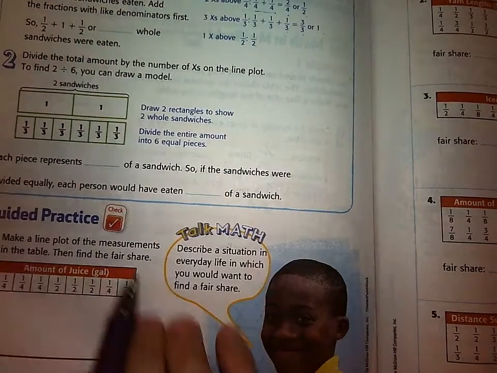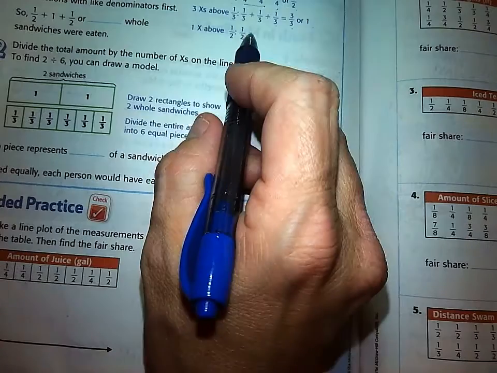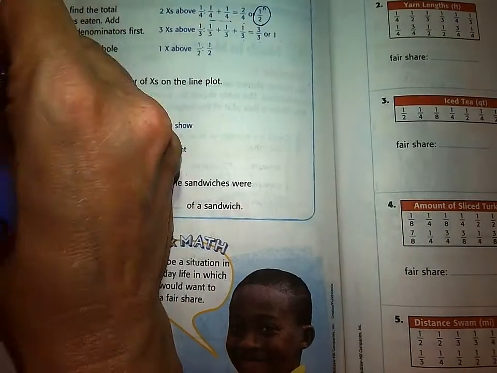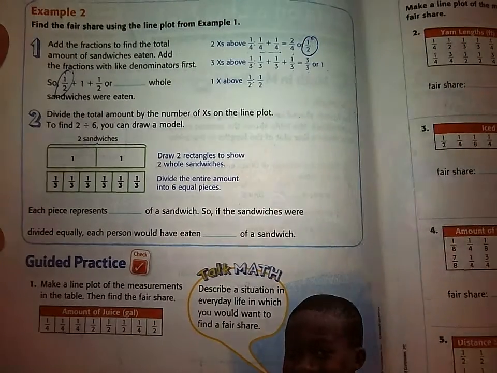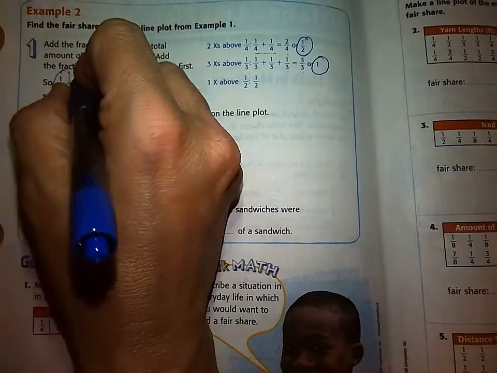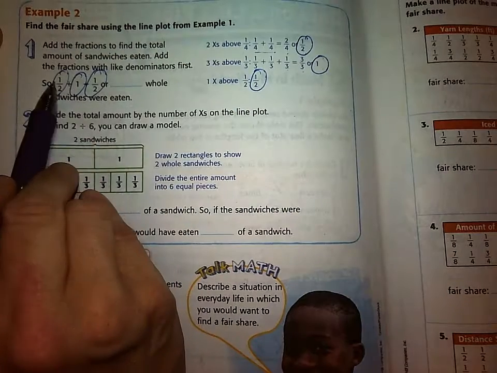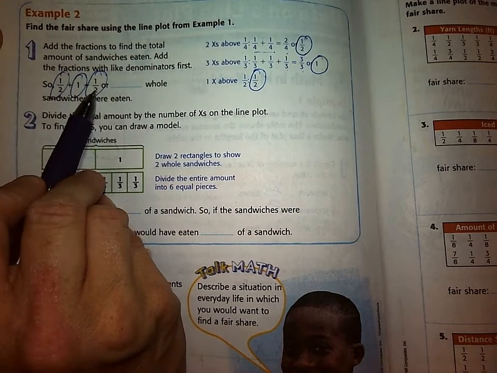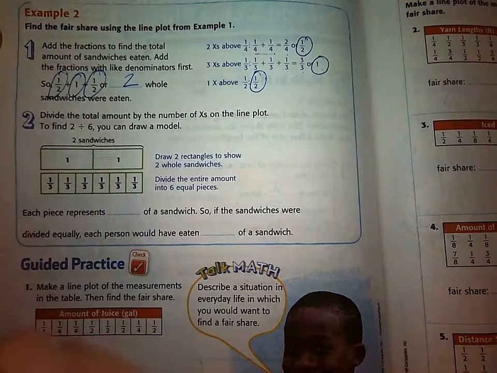And then the last one, there's 1 x above the 1/2. So we're just going to add 1/2. The numbers we add together here are 1/2, and 1, and 1/2. So we've got 1/2 plus 1/2, which is 2 halves or 1 whole, plus 1. 2 whole sandwiches were eaten.